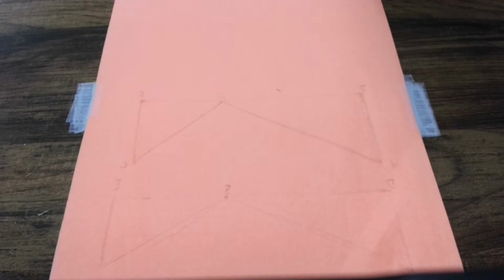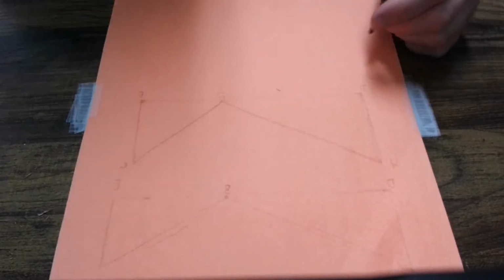C's good. Yeah, because C's fine. Could make B closer to E and then make A higher. Yeah, that might be how we get that. Okay.